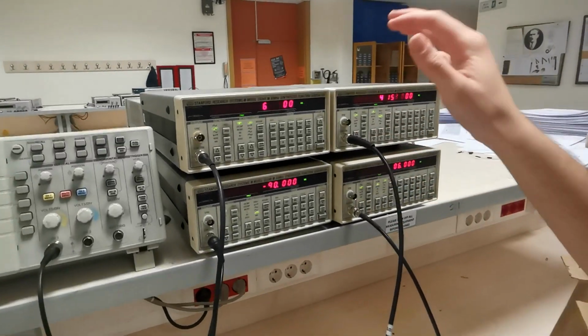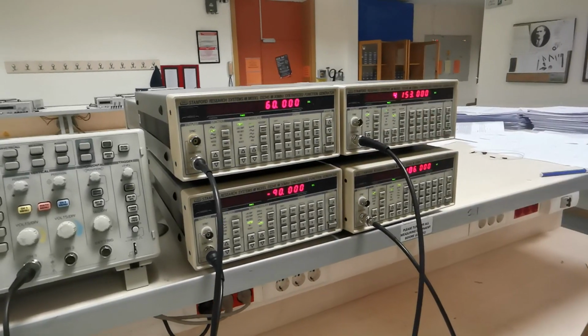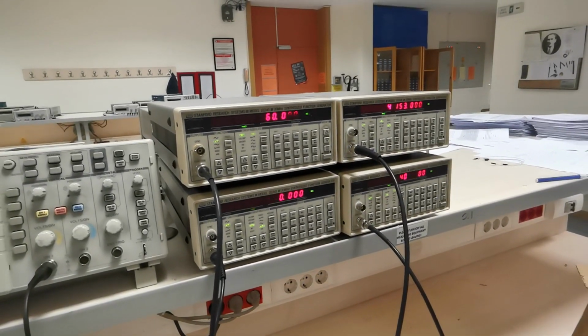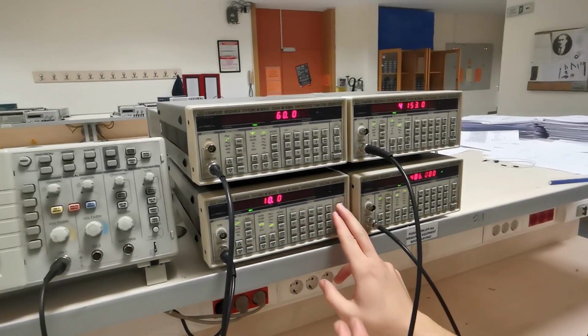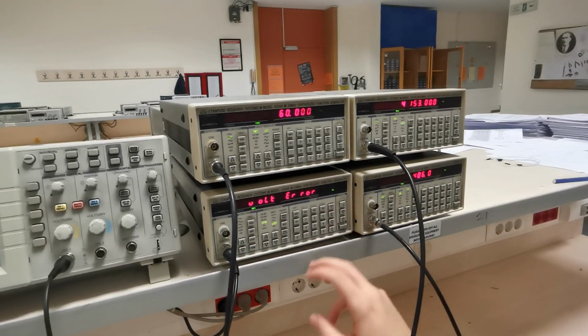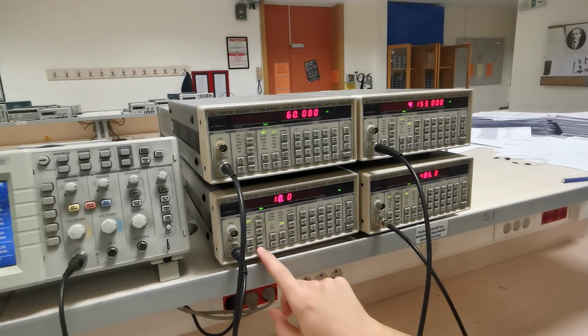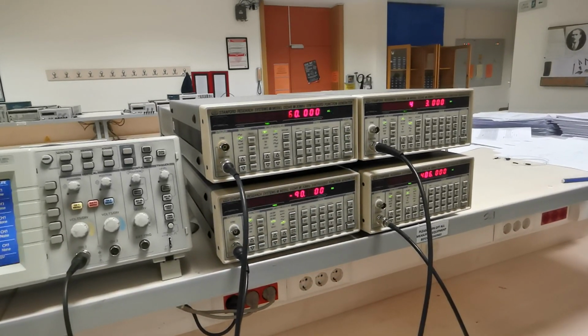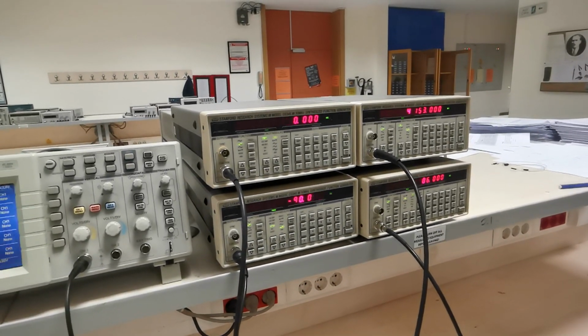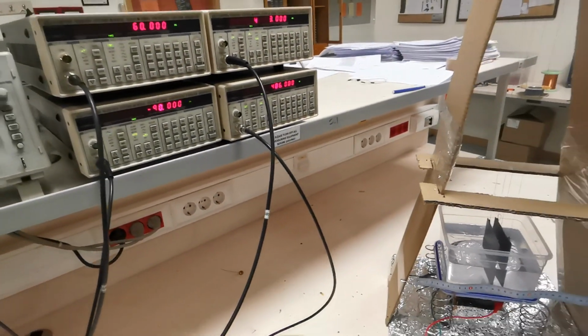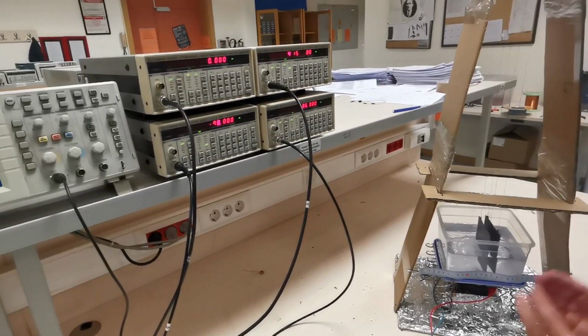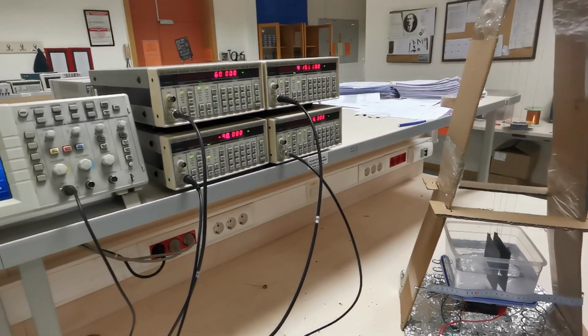Alright, here we have 4 signal generators to run the loudspeaker. The reason why we use 4 signal generators is because we cannot exceed 10 VPP for each signal generator, so we use 4 signal generators to exceed 10 VPP, because when we gave 10 VPP with one signal generator, our loudspeaker was not able to create an oscillation, so that we were able to observe this effect.